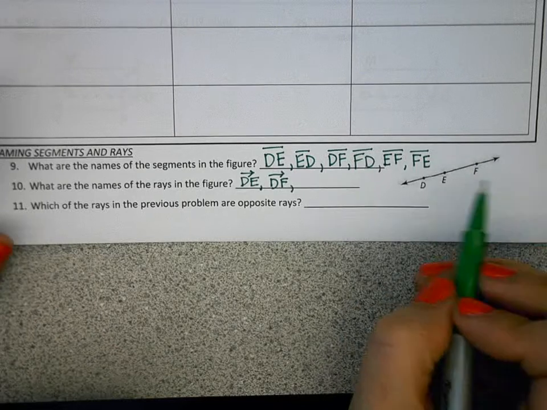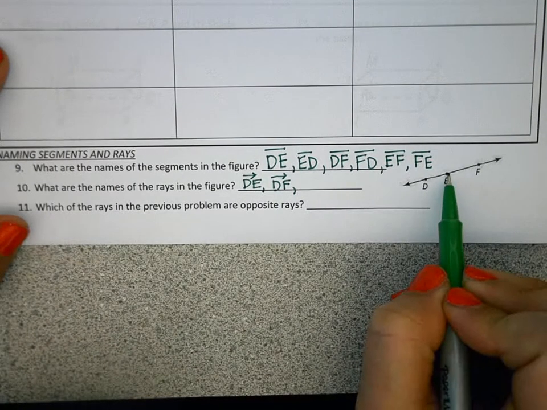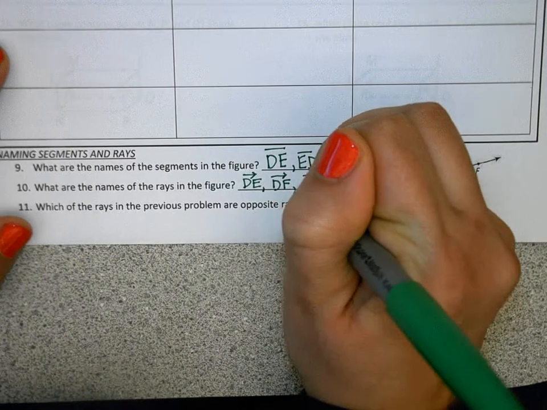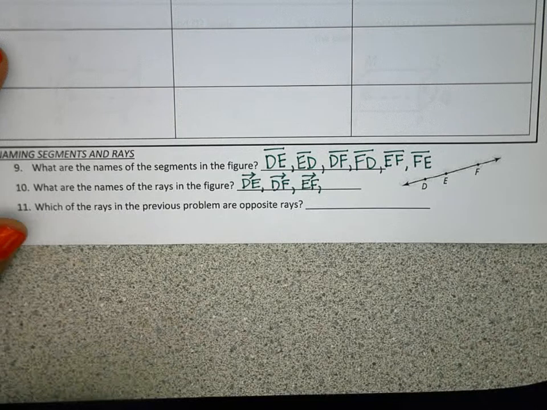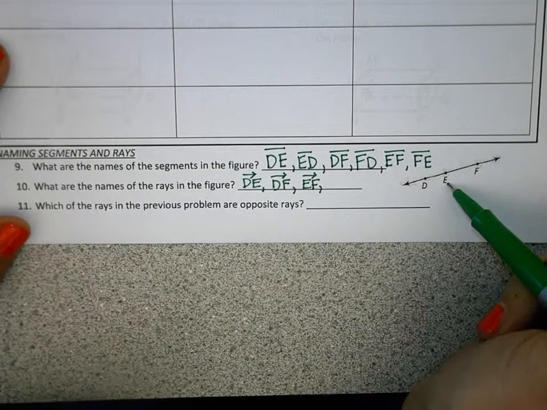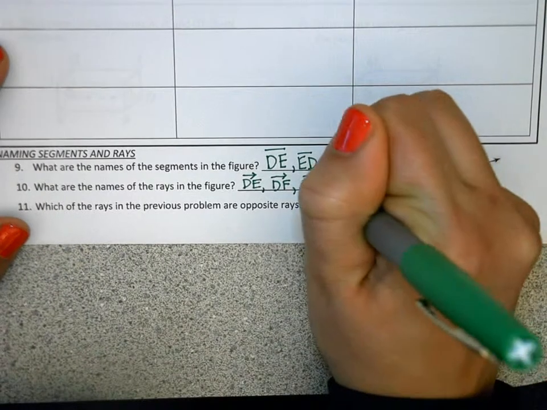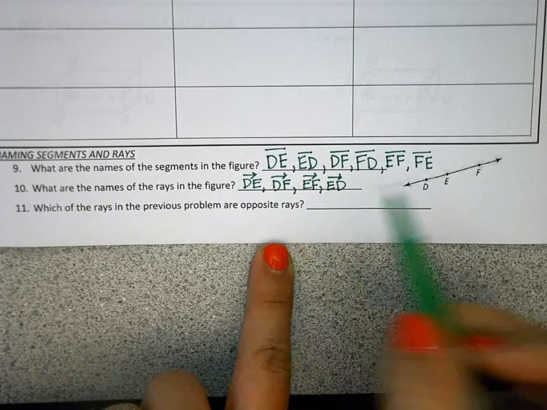We also could use E as an endpoint, so we could have E going through F, so we could have ray EF. And what's the other ray with endpoint E? ED, so it's going in the opposite direction. So there's also ray ED, but when we do the notation, it looks exactly the same. The endpoint is what tells us the direction.